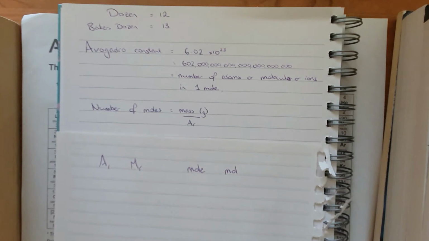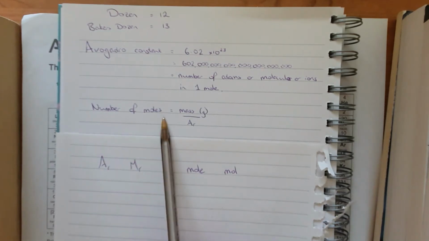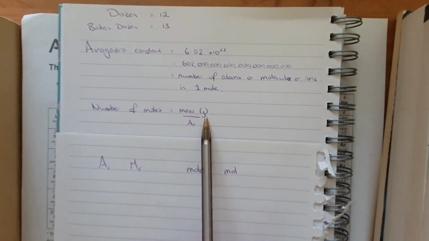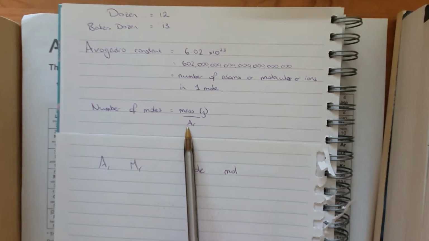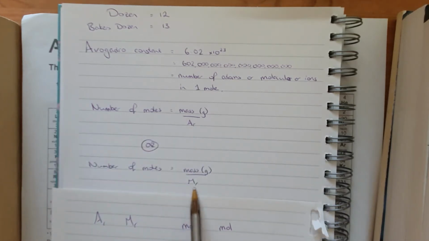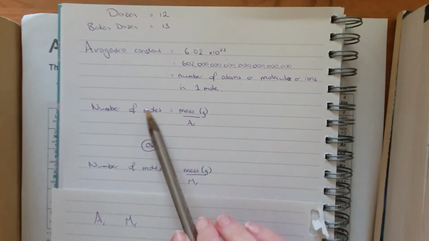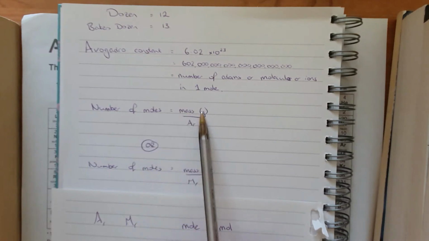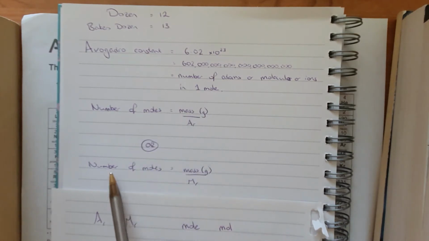Okay, so it has an equation. So the number of moles is the mass in grams divided by either the AR or the MR. So it's the same equation. Number of moles is the mass divided by the AR, or number of moles is the mass divided by the MR. Okay, now this is going to make far more sense if we have a go at a question.